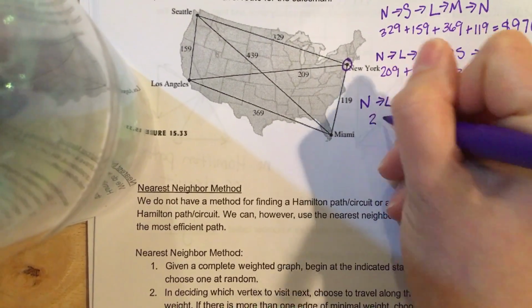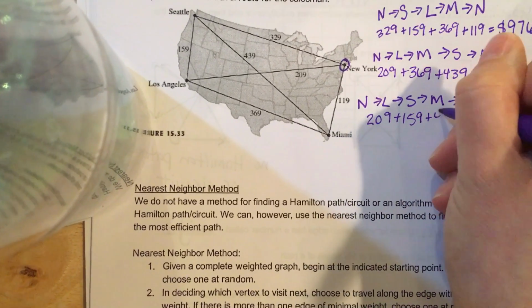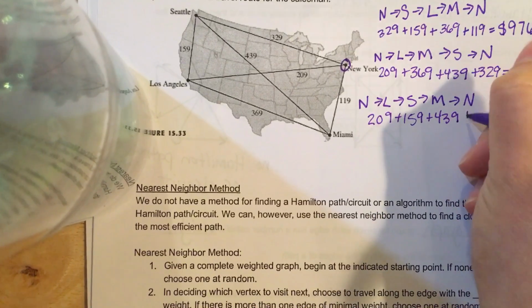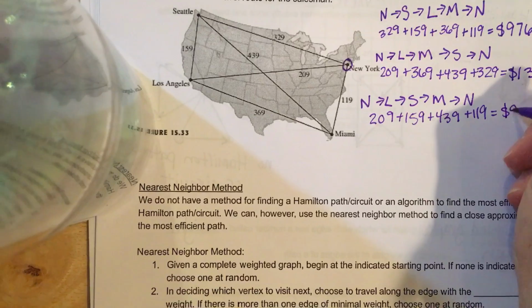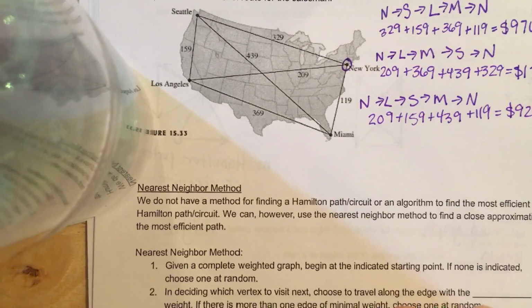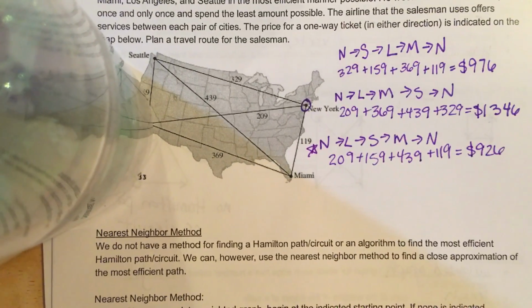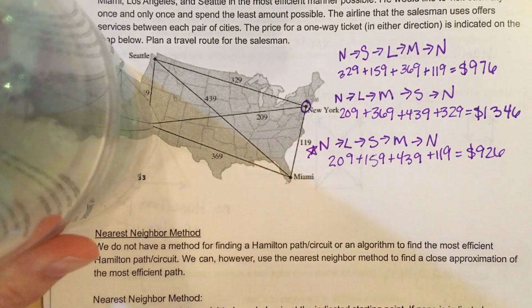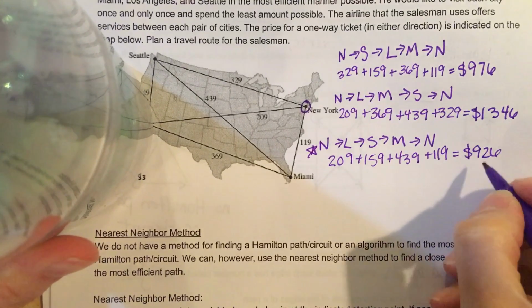And this would give me 209 plus 159 plus 439 plus 119 for a total of $926. So this here is actually our cheapest option of the possibilities we've considered, and actually of all the possibilities that we have. This is our cheapest option.